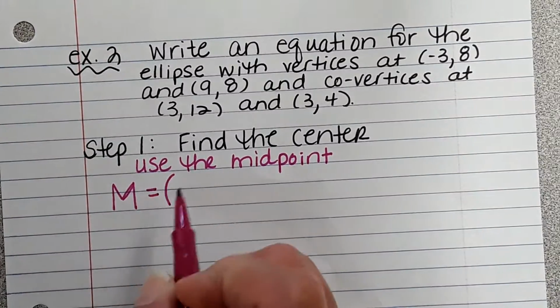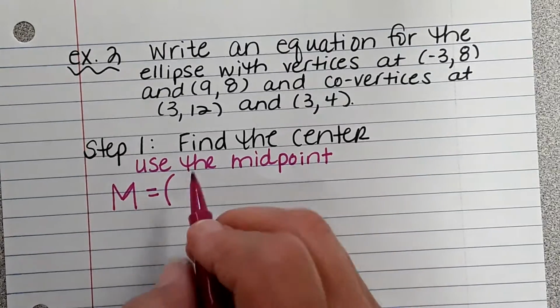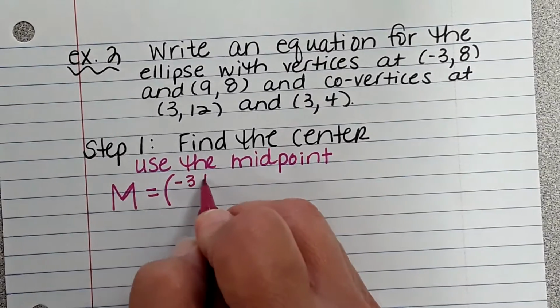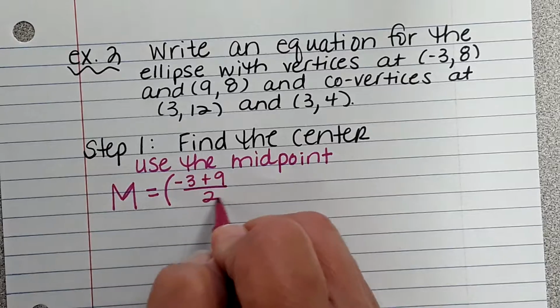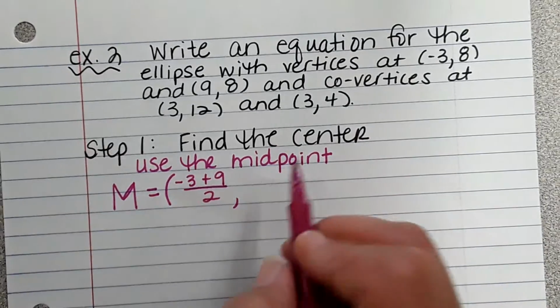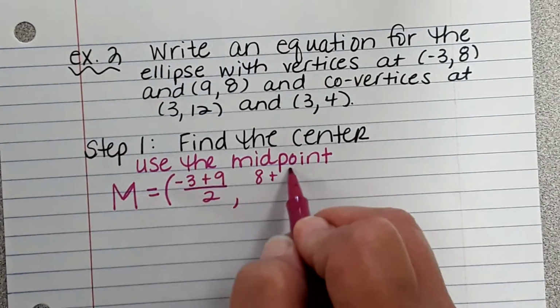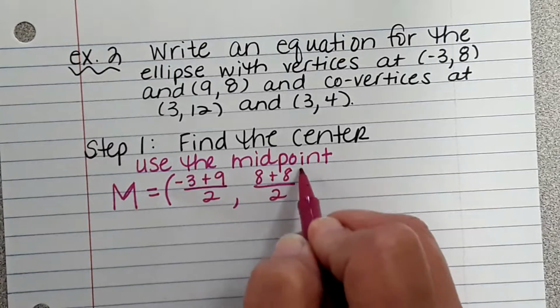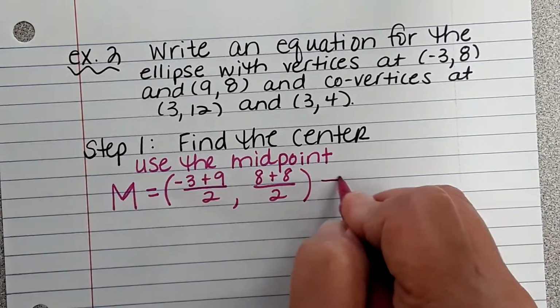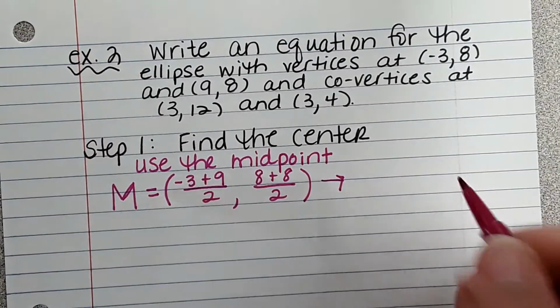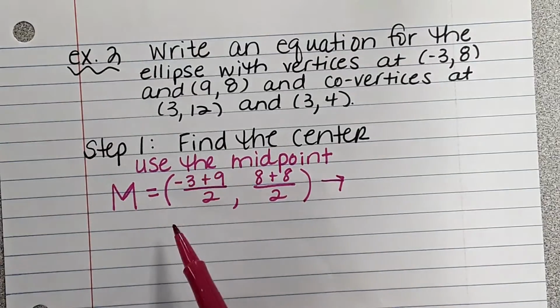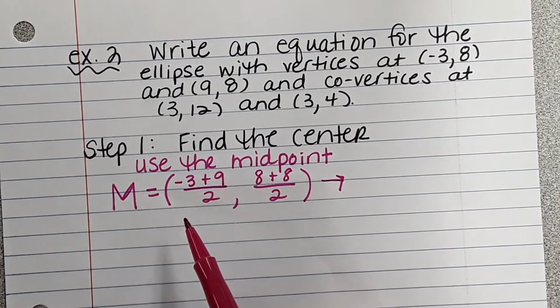So the midpoint formula says add the x's together: -3 plus 9, divide by 2. And then we add our y's together: 8 plus 8, divide by 2. And our center would be, what is -3 plus 9? 6.